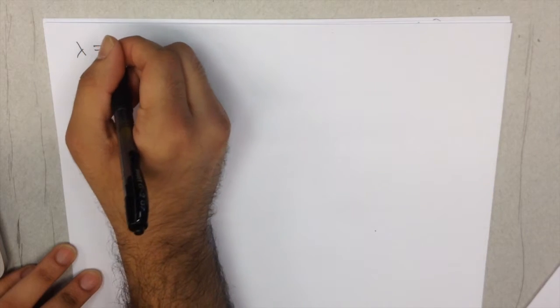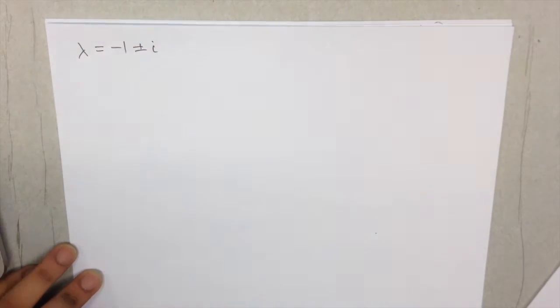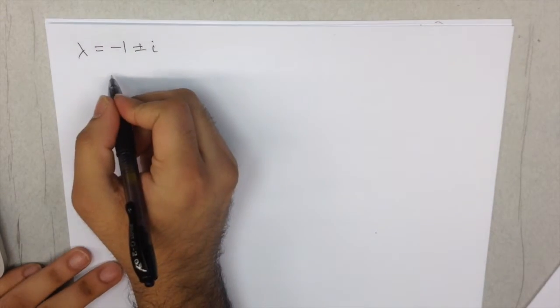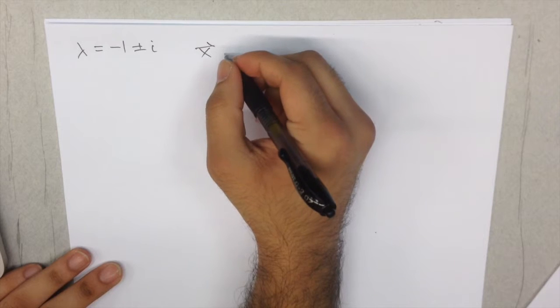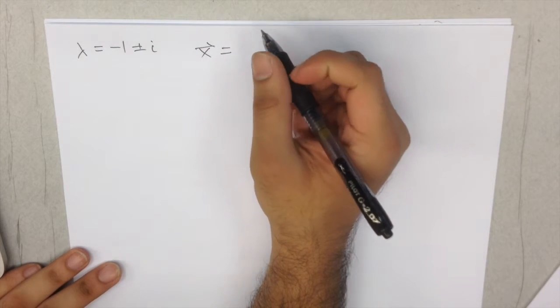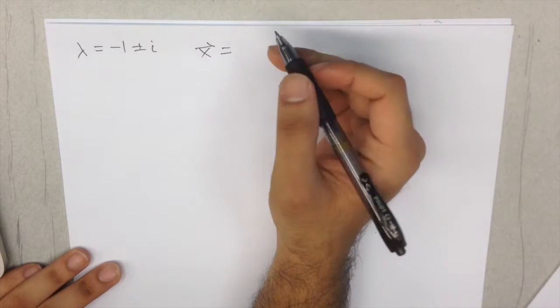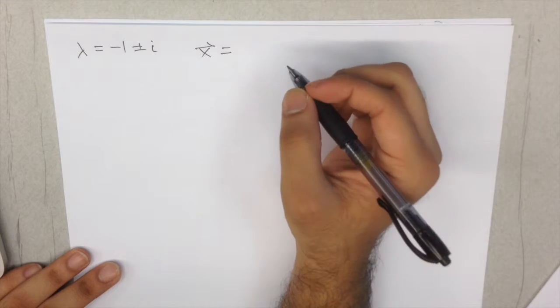Now we want to graph it. So again, our eigenvalues were lambda is equal to negative 1 plus or minus I. I'm not actually graphing any solution right now, I'm graphing a generic solution, let's say, that starts anywhere in the phase plane.